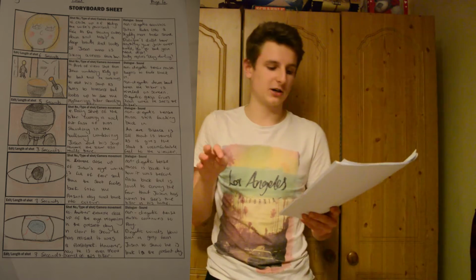And there's then going to be another extreme close-up, so at the end of that extreme close-up, the eye is going to close. At the beginning of the next shot, it's going to be another extreme close-up of the eye, which is going to open. However, it makes it seem that Jason is seeing clearly the way he's opening his eye, and it's going to be clear to the viewer that it's the present day, because when the eye reopens, it will be in colour rather than in black and white.